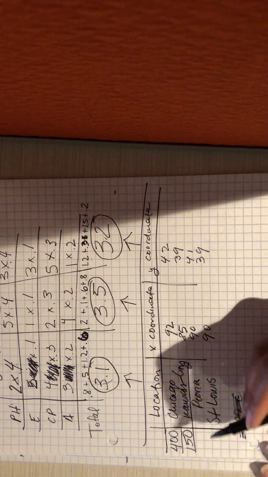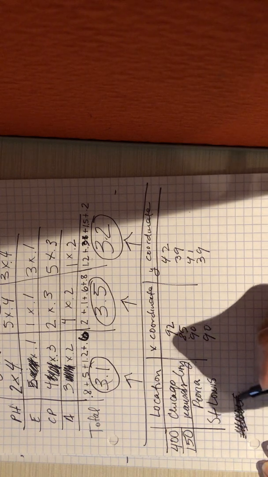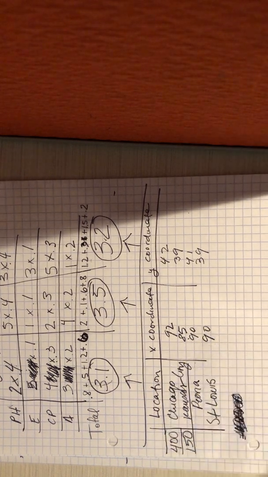so we can select the best location that represents the most centered location to reduce the cost of transportation and shipping and all of that.